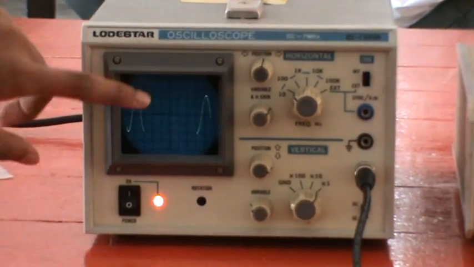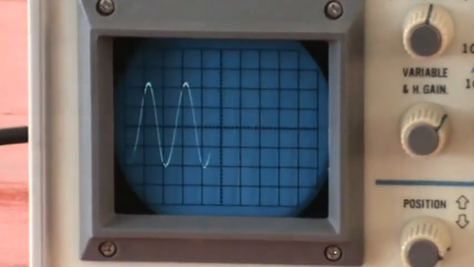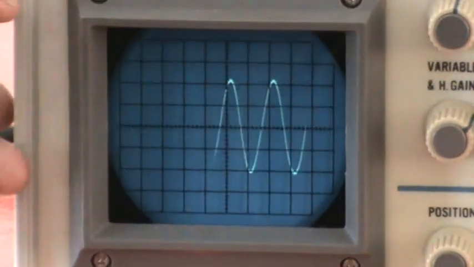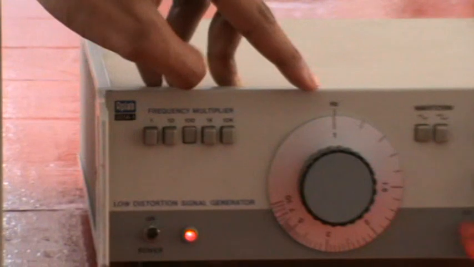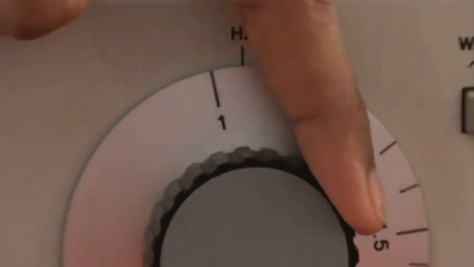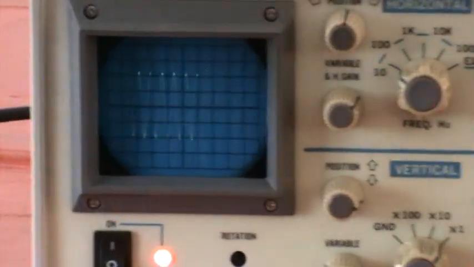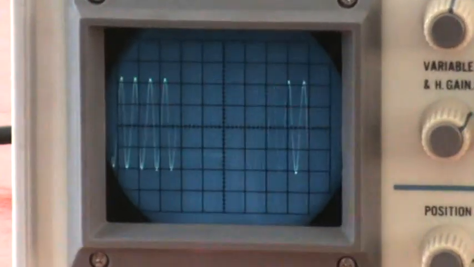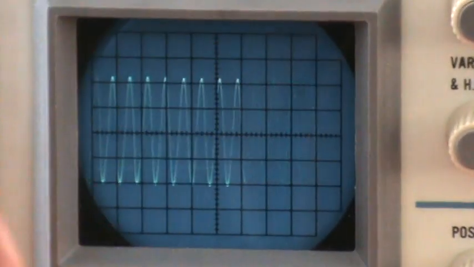This is the ideal graph. This is the ideal shape for you to get the calculation for the frequency. For example, now it is at 1 Hz. If I change the frequency, then the number of waves increases per unit.